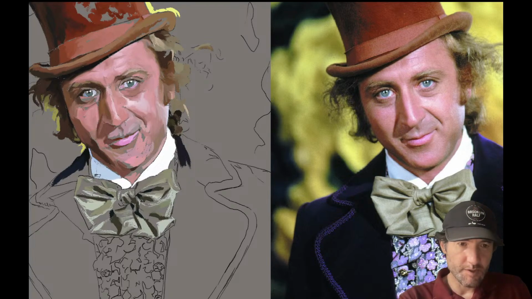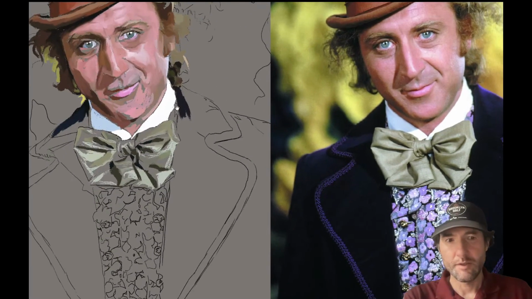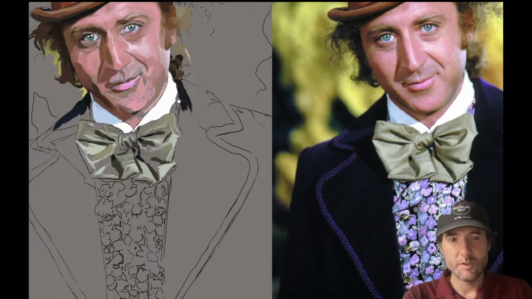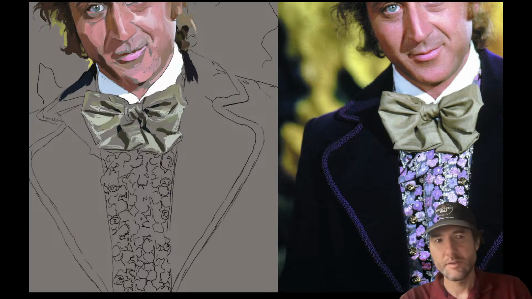All right, there's our shadow edge on the collar. We're just going to carry on down the pike here.